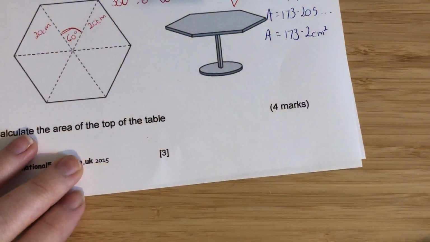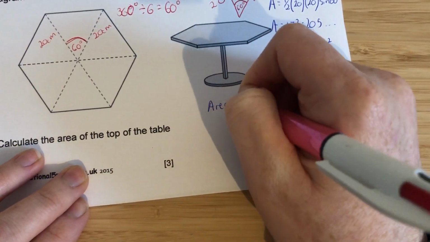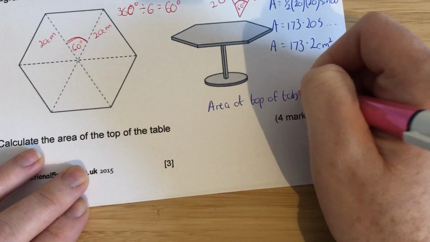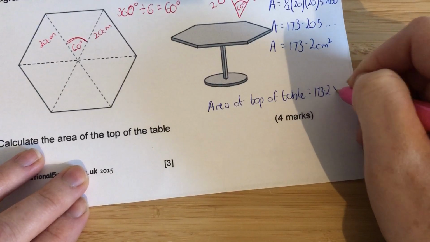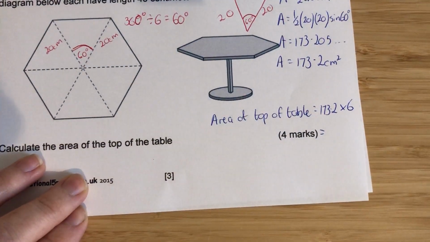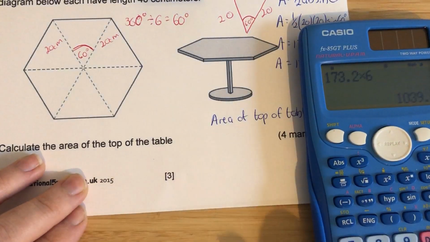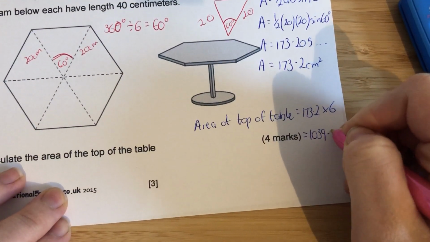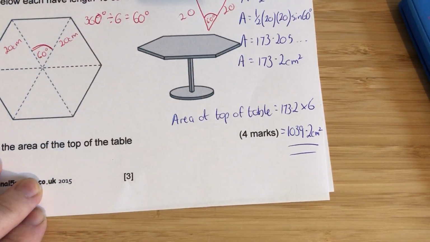And so the area of the top of the table is going to be 173.2 multiplied by 6, because we have 6 triangles. 173.2 multiplied by 6, so we have 1039.2 squared centimetres. And that's you.